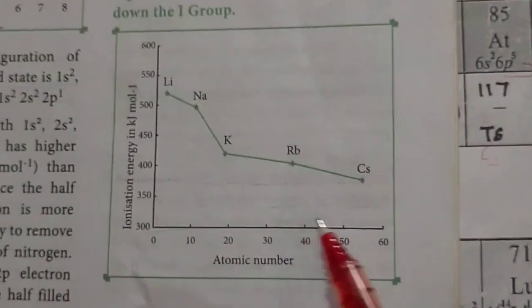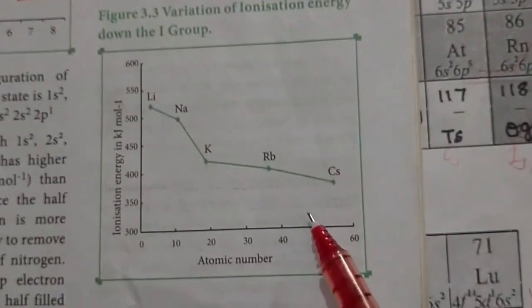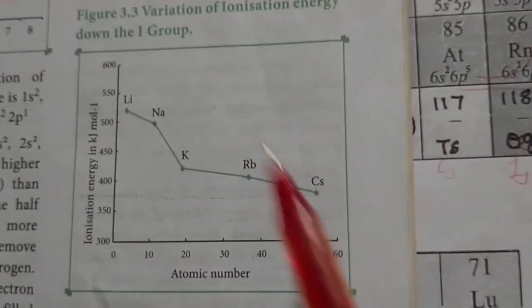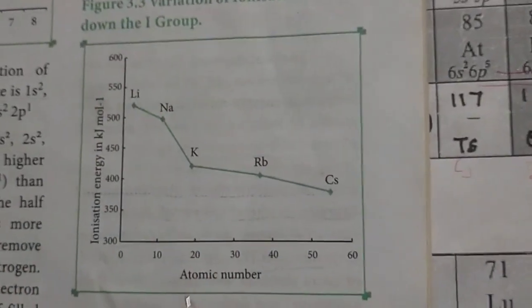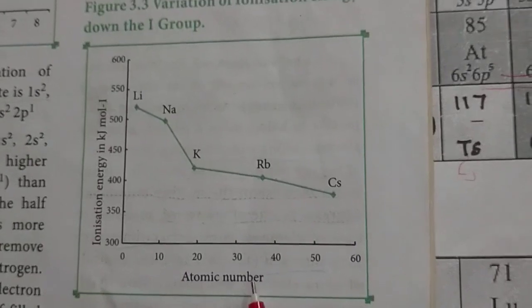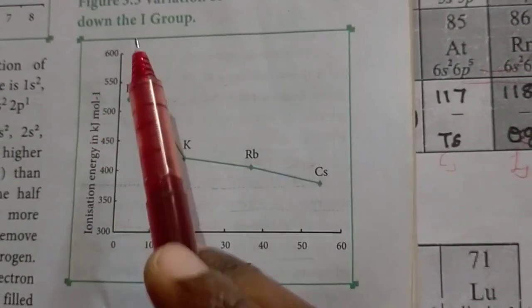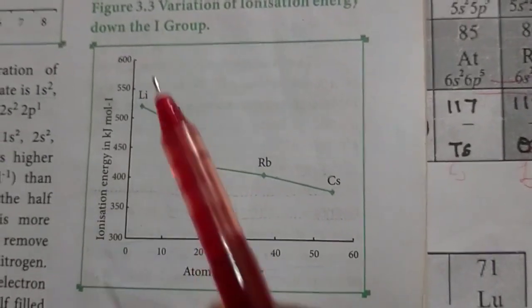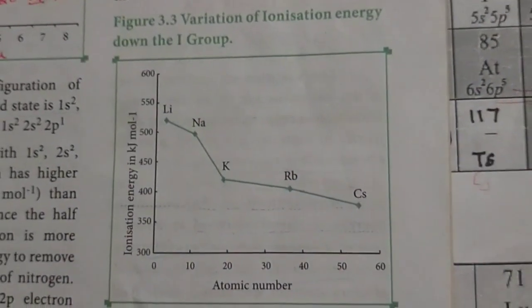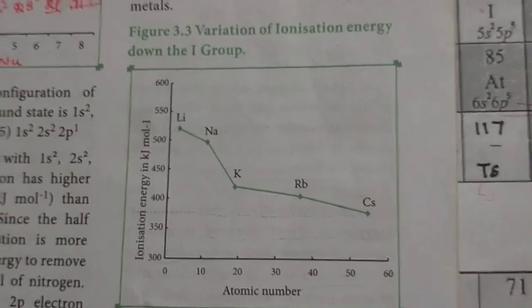See page number 85, table 3.3 figure. We plot atomic number on the x-axis and ionization energy on the y-axis for group 1. Which one is group 1? The first group, the alkali metals, S block elements.